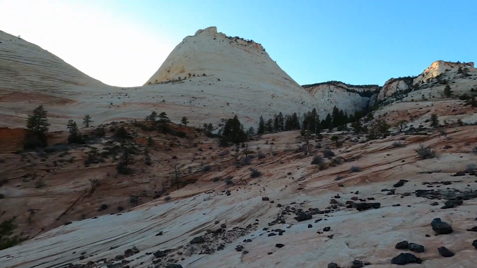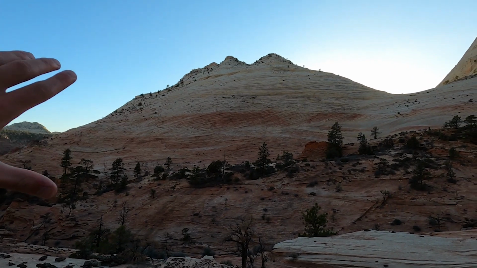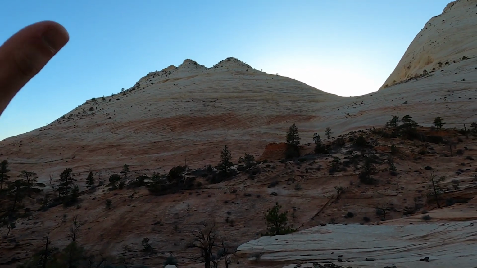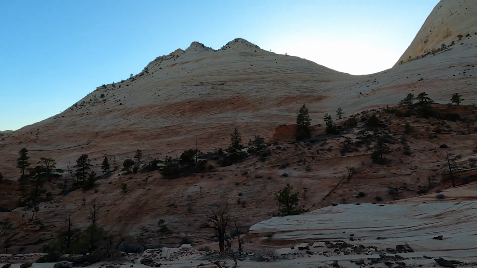The reason why I want to keep going is because our subject here doesn't look very flattering from this angle because it's kind of the straight on angle where we're getting the whole side ridge with the whole mountain.